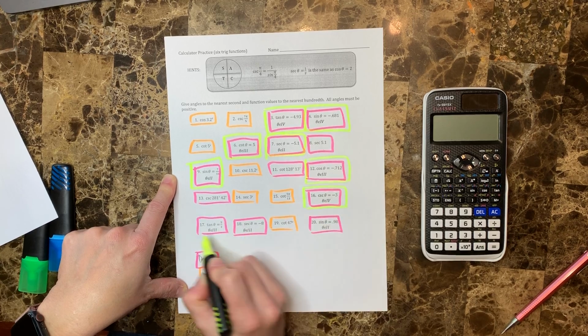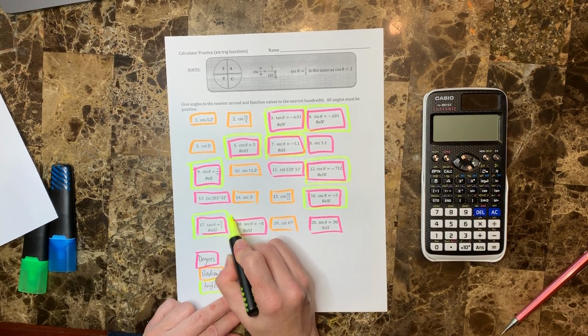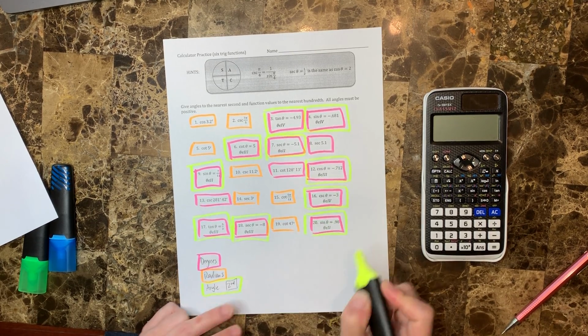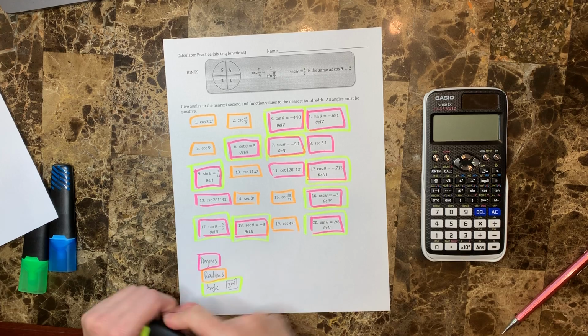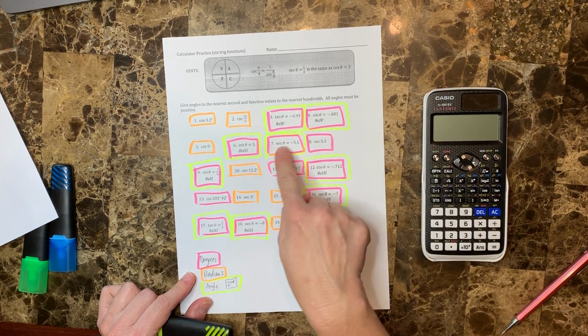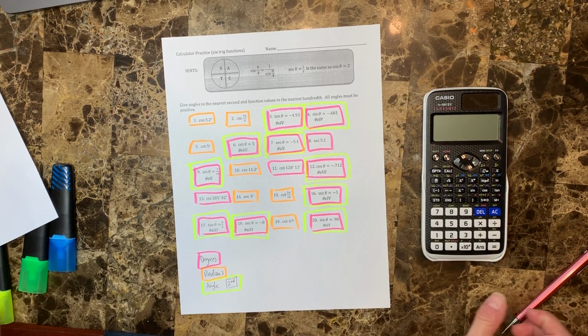Hopefully you're noticing that on all these ones where I'm finding an angle, if you look at all the ones that are highlighted in yellow, all the ones that have yellow around them, it has to tell you which quadrant the angle's in. Again, that's a really big hint.